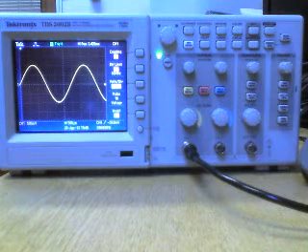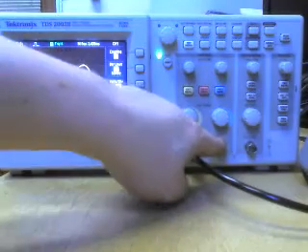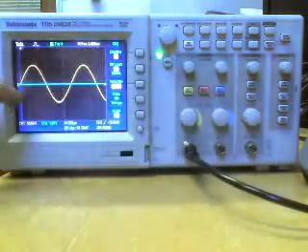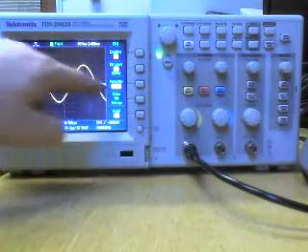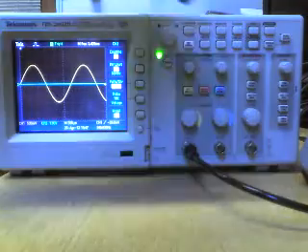Okay then, a few little extras. Well, it's exactly the same way for channel 2. At the moment channel 2 is off. If you want to switch on channel 2, there it is, channel 2 is here, and it's a nice blue line so you can actually tell the difference between channel 1 and channel 2.